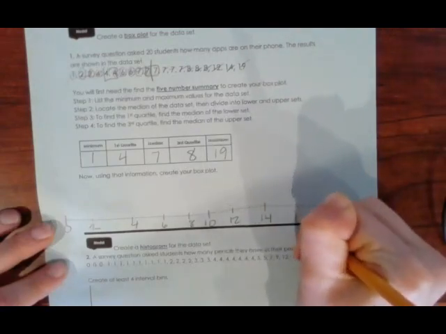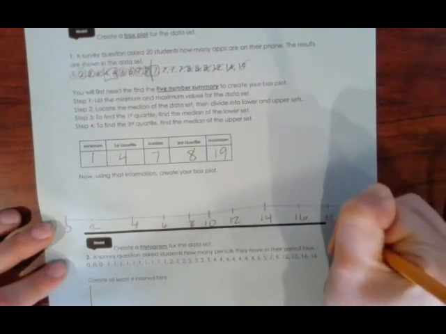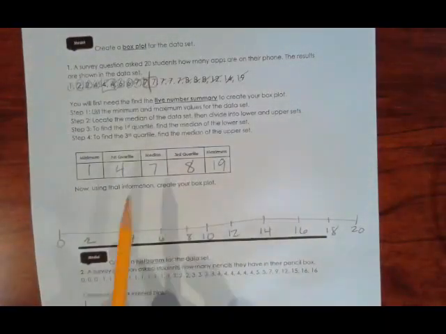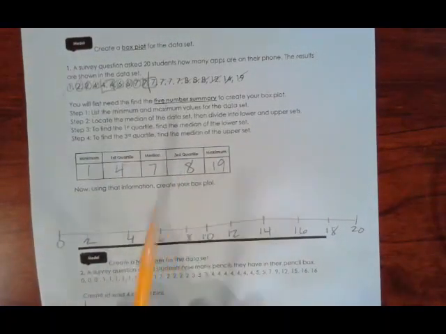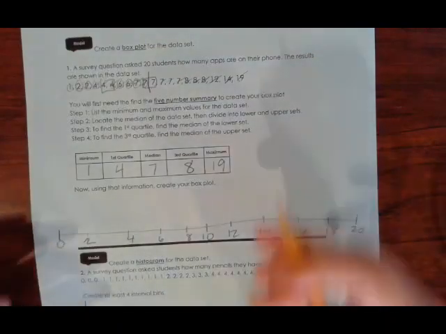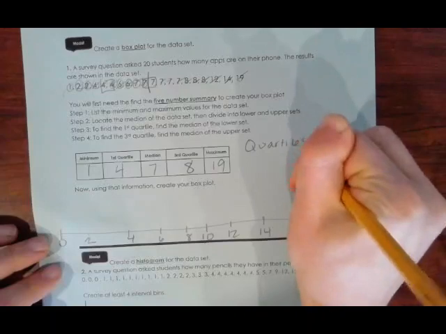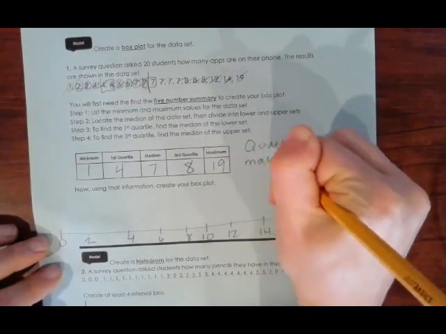So skip count from 10 to 20 by 2s: 12, 14, 16, and 18. Okay, so what I usually do first, and it's different for everyone, some people like to start with the minimum and work left to right. I usually start with the first and the third quartile because the quartiles make the box. I'm going to write that off to the side here: quartiles make up the box of the box and whisker plot.